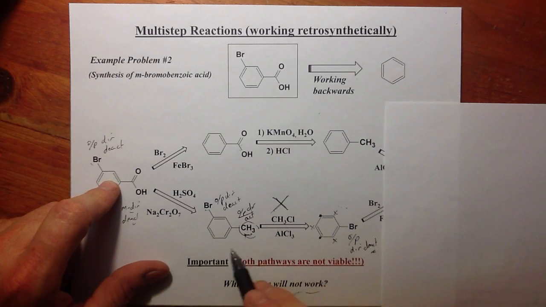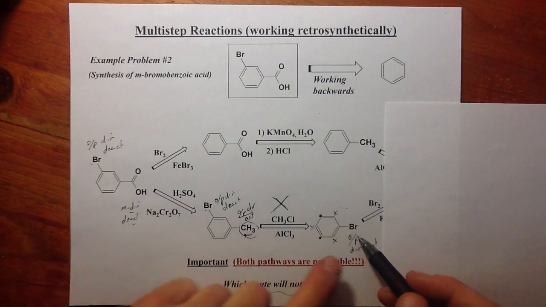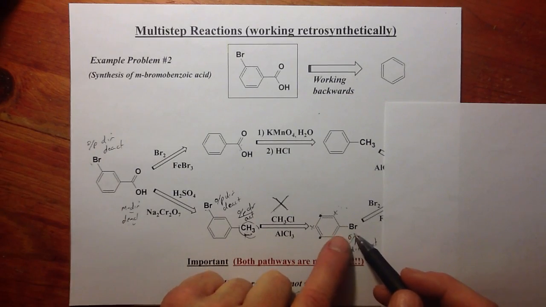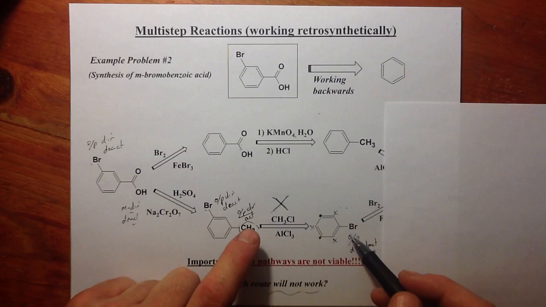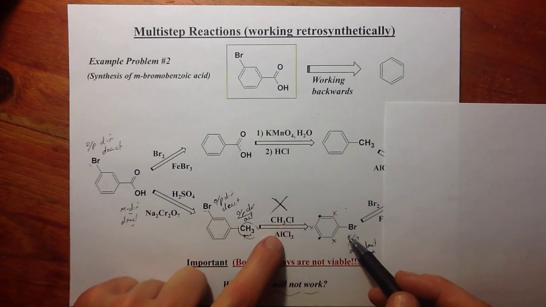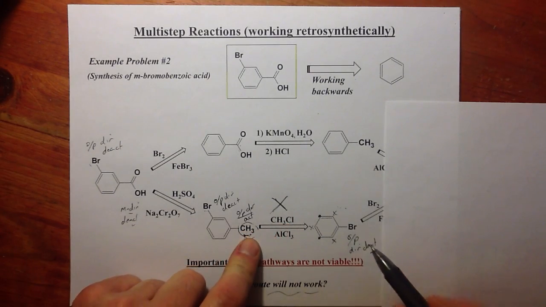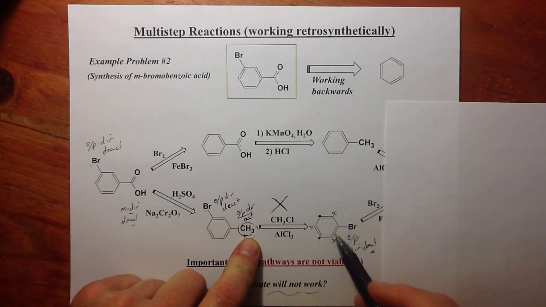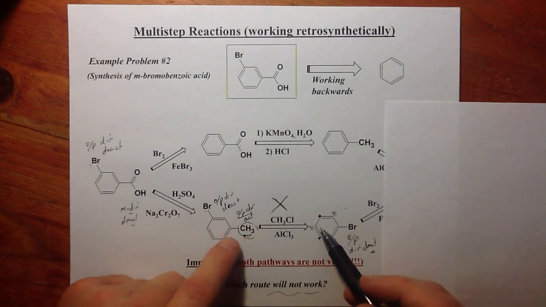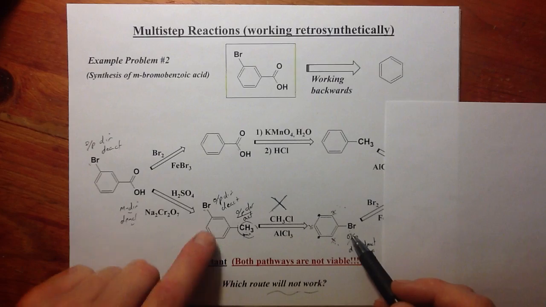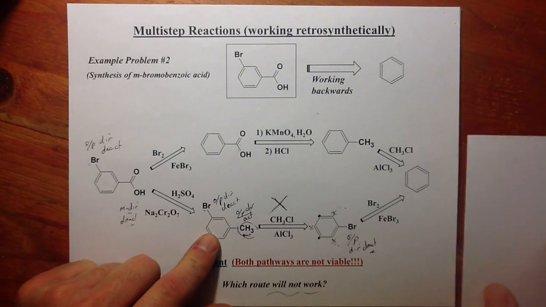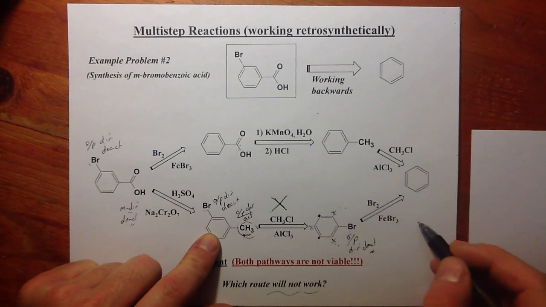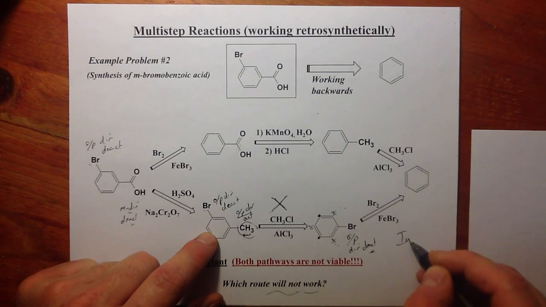Which one will not work? Well, this one will not work, because with the bromine on as is, we cannot just add an alkyl group by alkylation, or cannot substitute through alkylation. We cannot do that because it's going to send it to these positions that are marked with the X, not to this position that's meta to the bromine. That won't work. So this pathway becomes invalid.